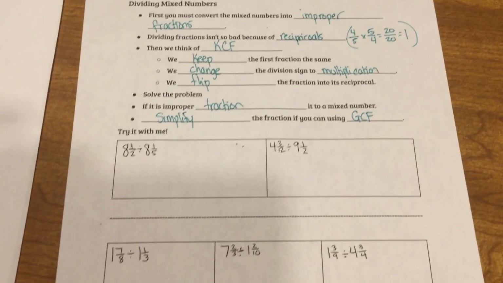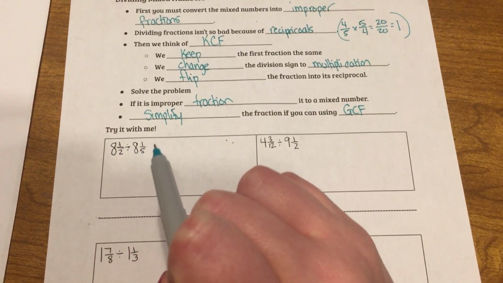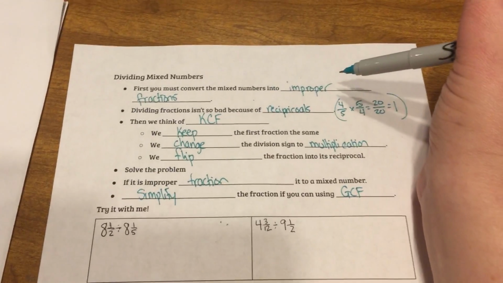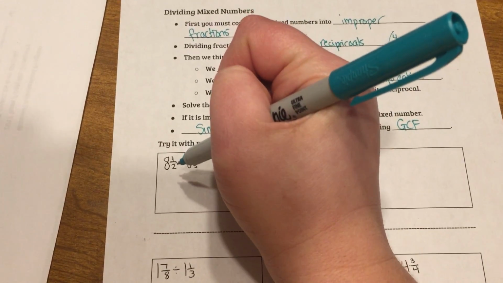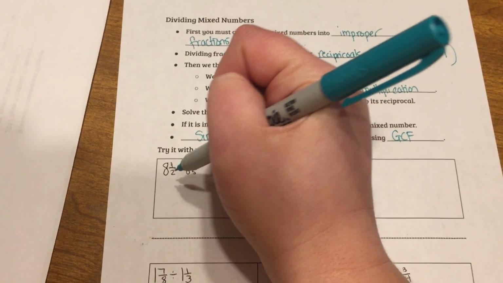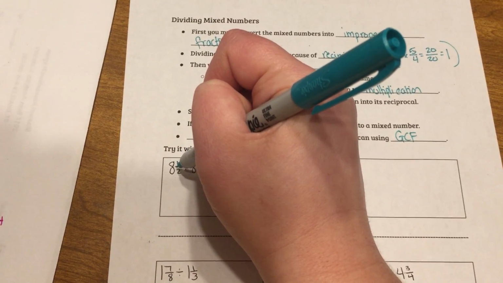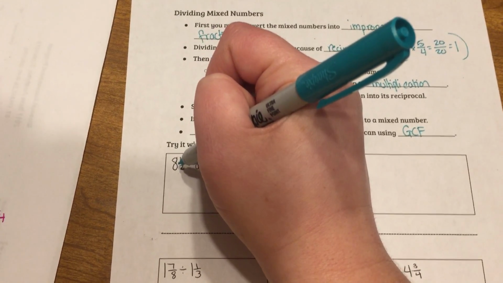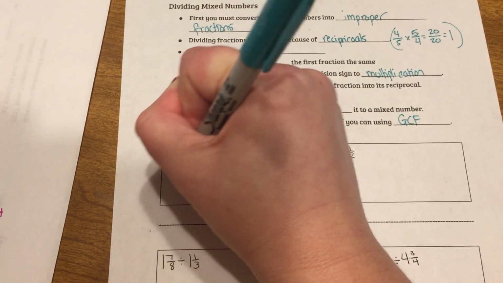All right, so let's try it out. The first thing we have here is 8.5 divided by 8 1/5. So my first step is to change my mixed number into improper fraction. So if I don't remember how to do that, I should be flipping back in my notes to go back and see. But you multiply your denominator by your whole number. 2 times 8 gives me 16. Then I'm going to add my numerator and get 17 over 2.